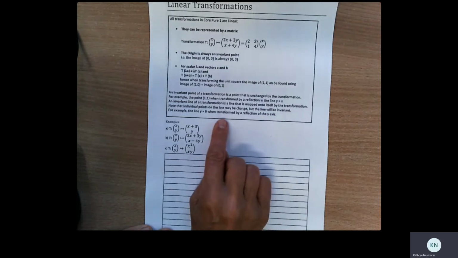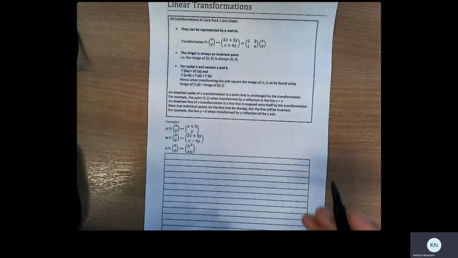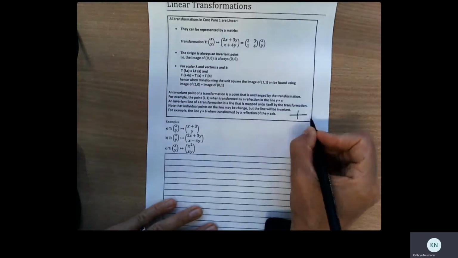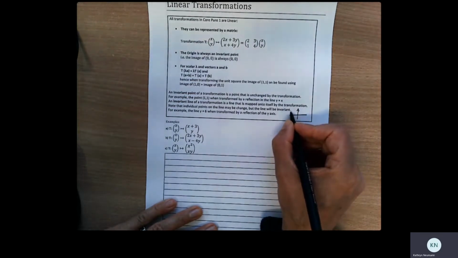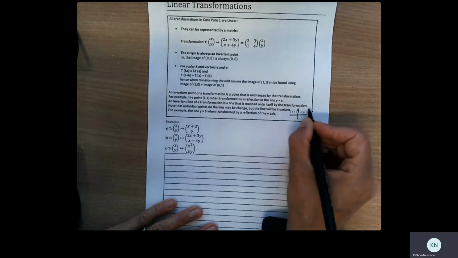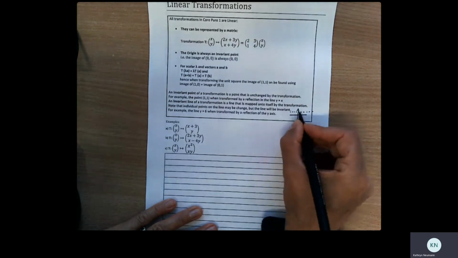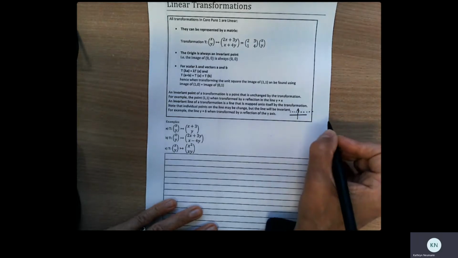So if you think of a reflection in the y-axis, and the line y equals 6. Here are our axes. If we reflect in the y-axis, then the line y equals 6, which goes along here, will be reflected. So it will still be the same line, but individual points will change where they are on that line.